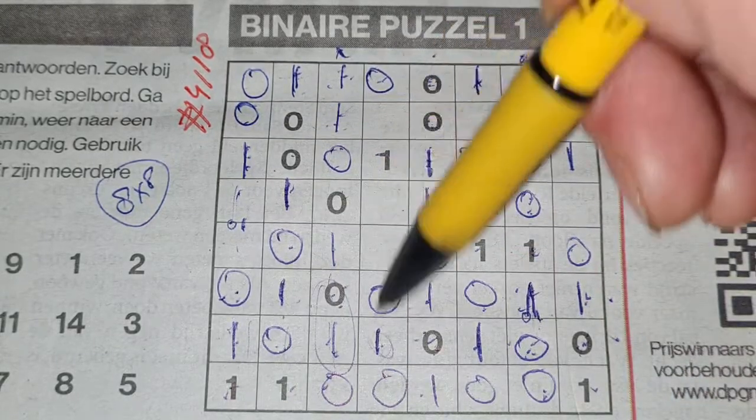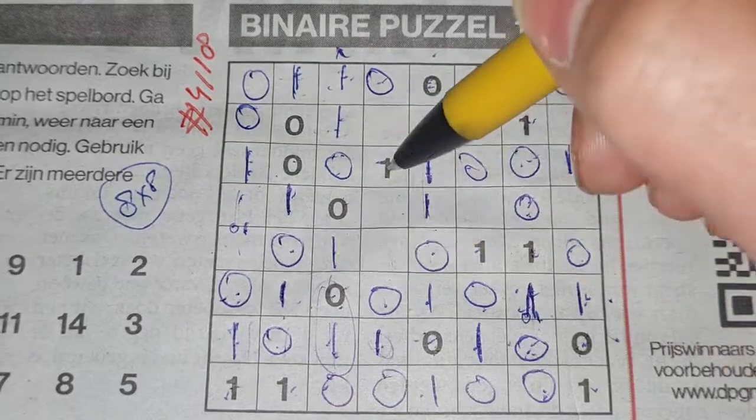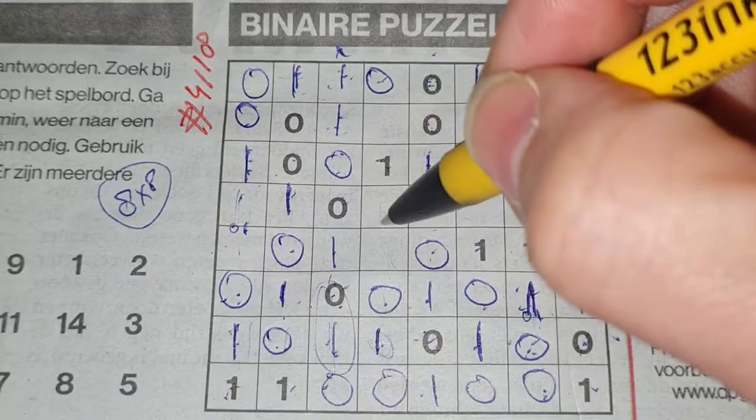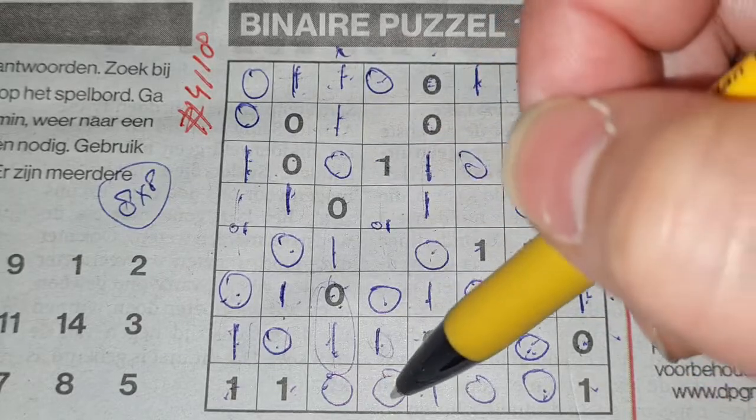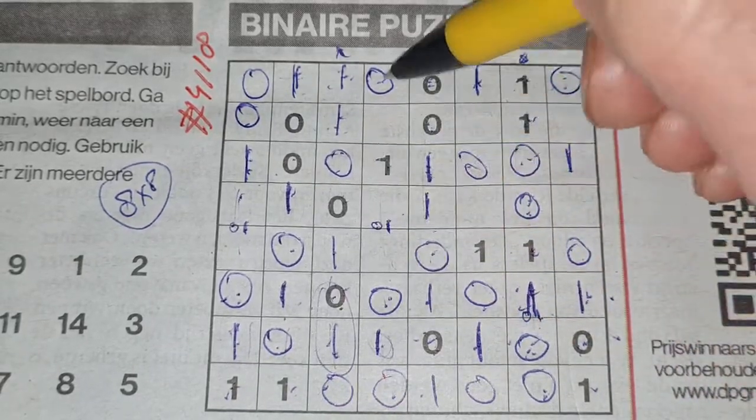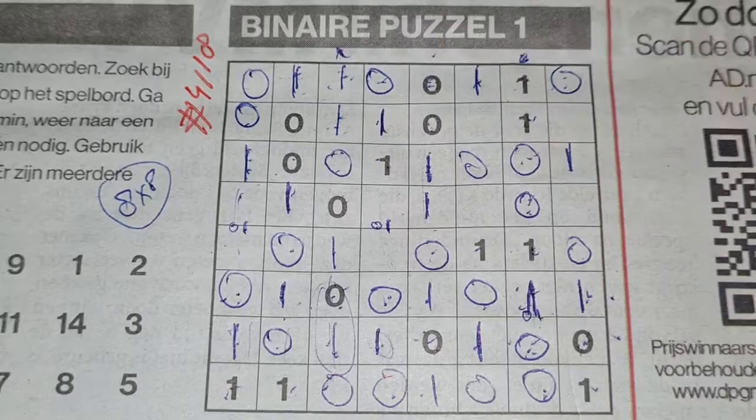Yeah. Same for this column. Between an O and a 1 with 2 empty boxes between, I do not know in which order the O and the 1. Okay, so we have the first O, second O, the third O, and the fourth O. So this box should be a 1. Okay.